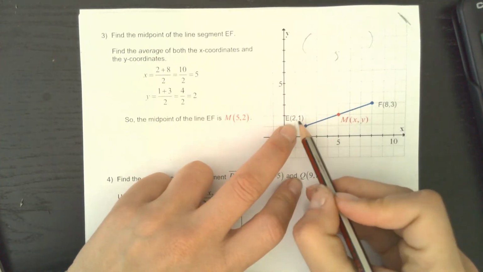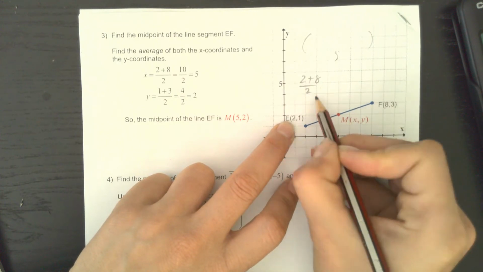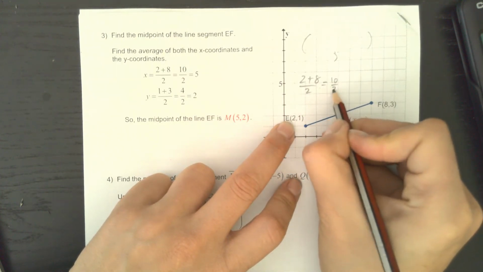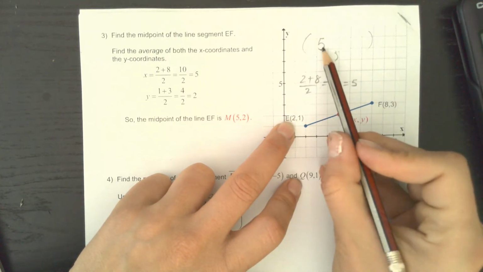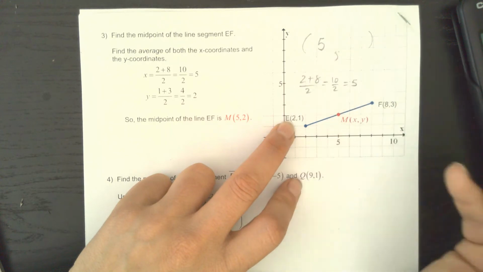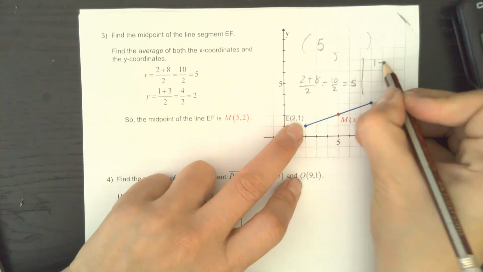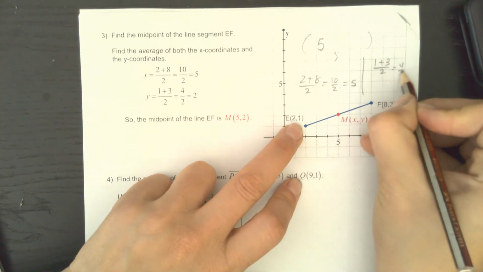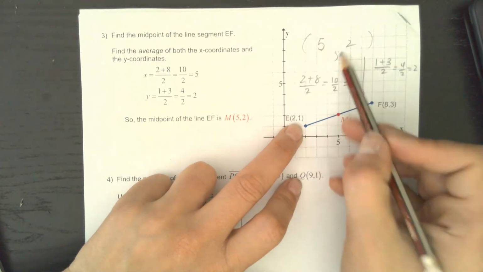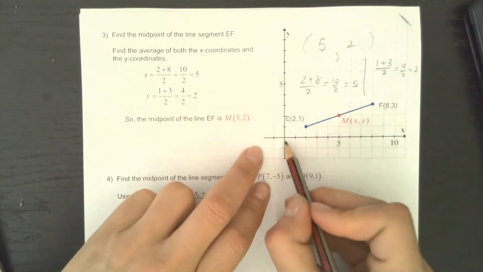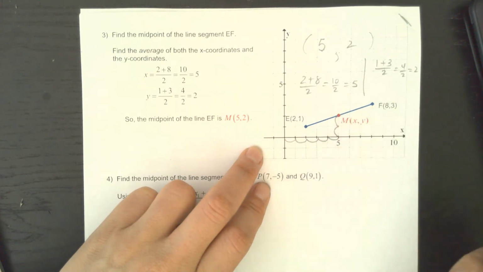I take the x values, 2 plus 8 divided by 2, that equals 10 divided by 2, which equals 5. So the x coordinate of the midpoint is 5. Now let's do the y's: 1 plus 3 over 2, which is 2. So this is the midpoint for this line. Let's check. 1, 2, 3, 4, 5. 1, 2. There's the midpoint.